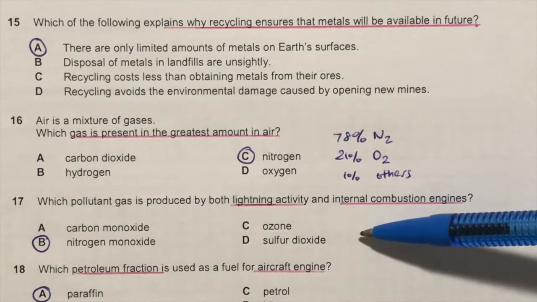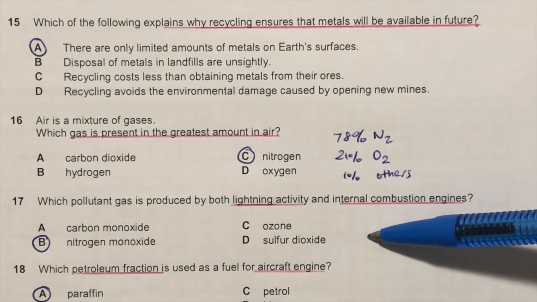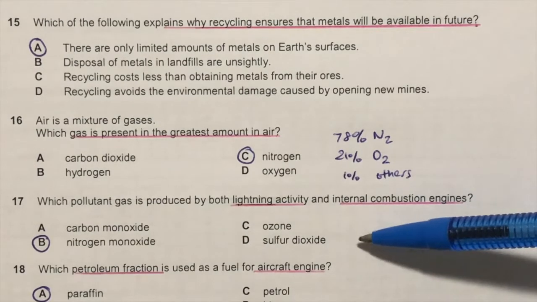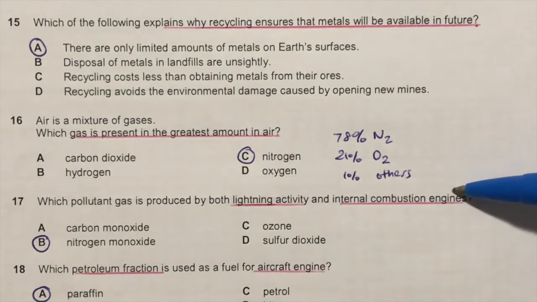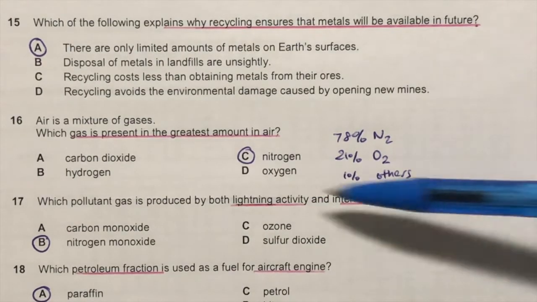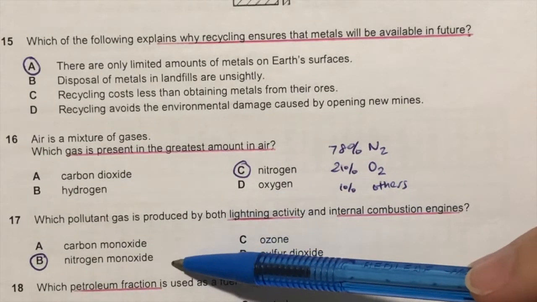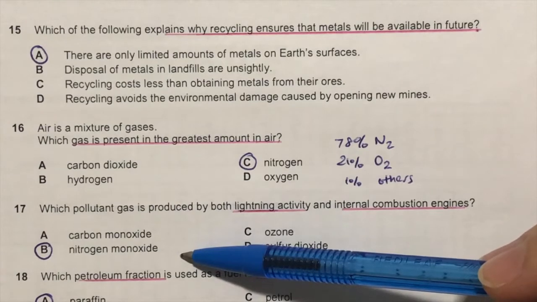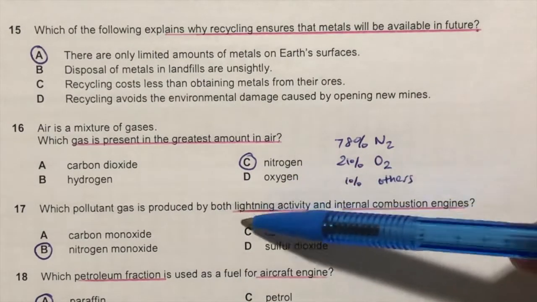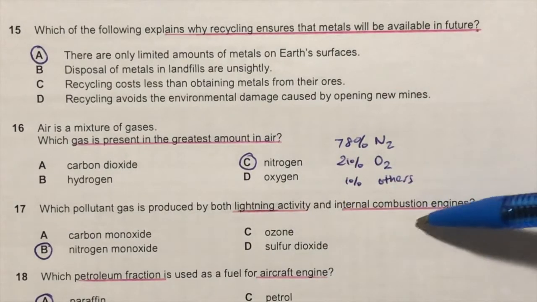Question 17 is also under the chapter of atmosphere, under pollutants. The pollutant that is formed by lightning activity as well as in engines at high temperature would be nitrogen monoxide or nitrogen dioxide, because nitrogen in the air can only react with oxygen either during lightning or at high temperatures in the engine.